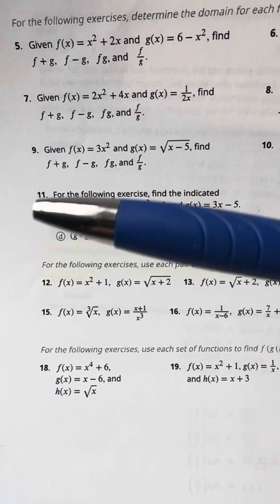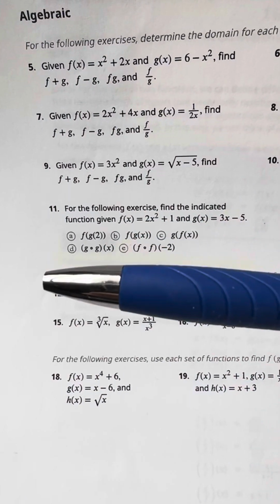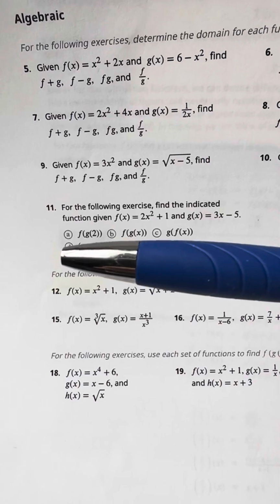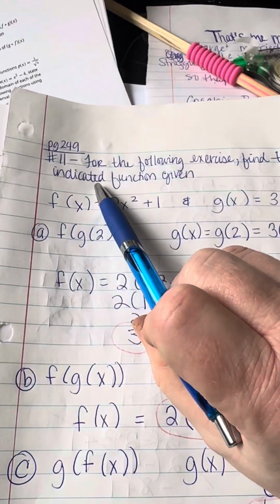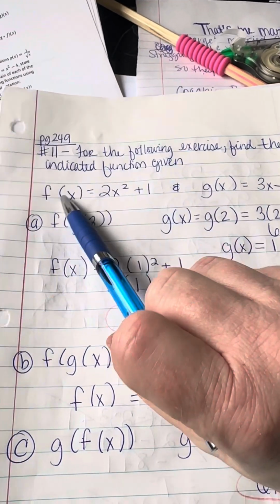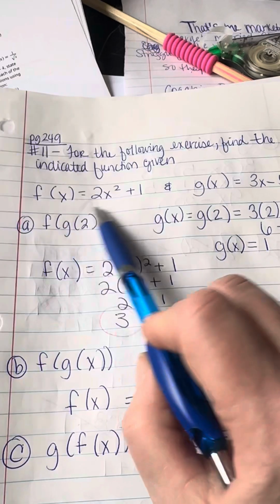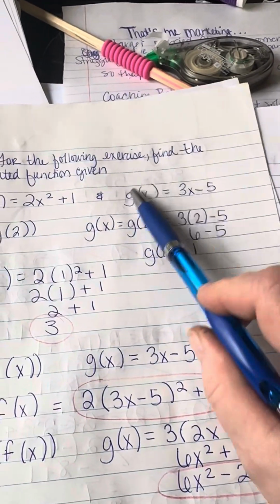Okay, so for 11, we have quite a few answers that I need to find. We have A, B, C, D, and E. Given the following exercise, we are finding the indicated functions. We have F as the function, and then G is the function.